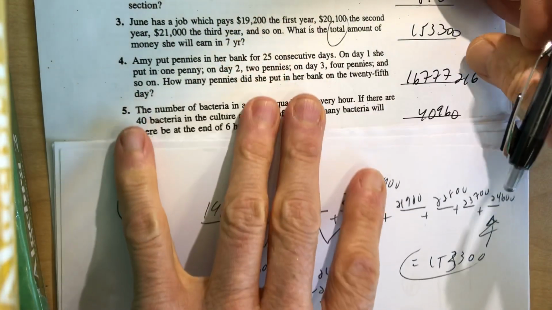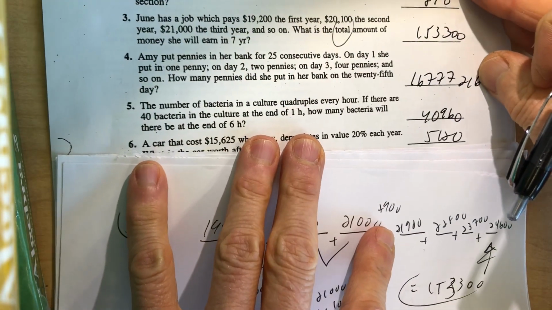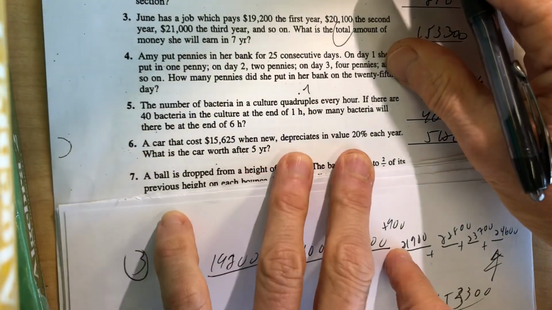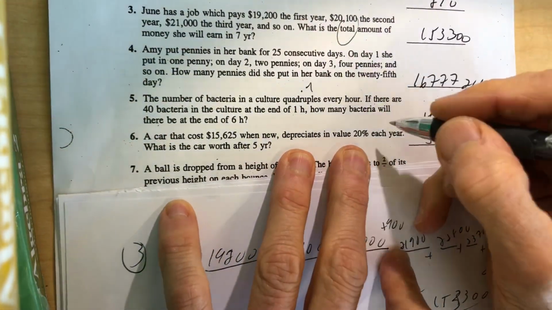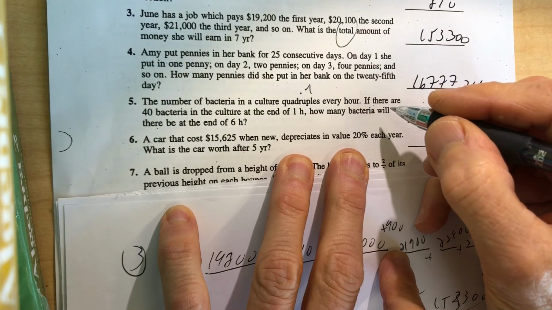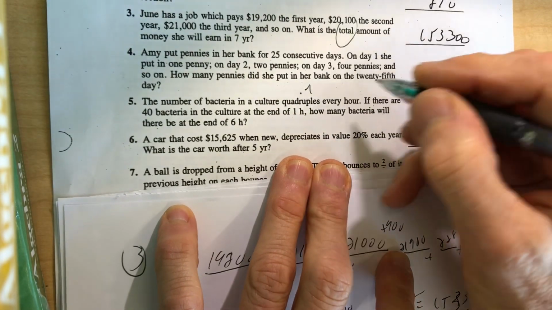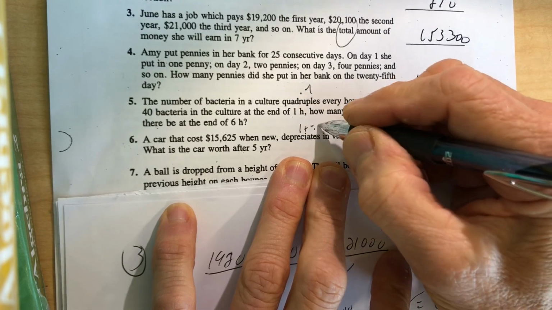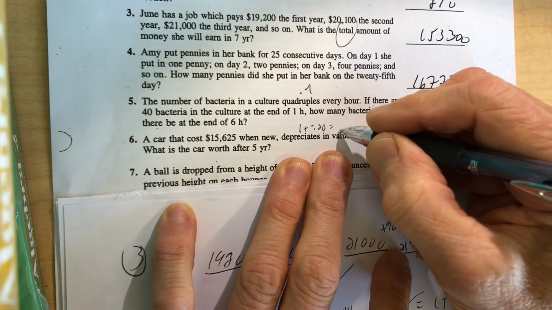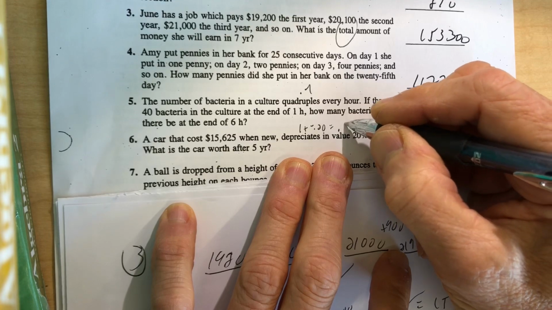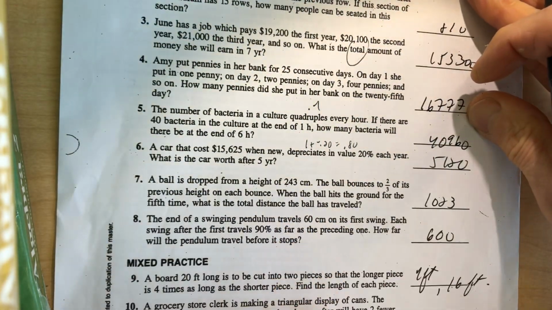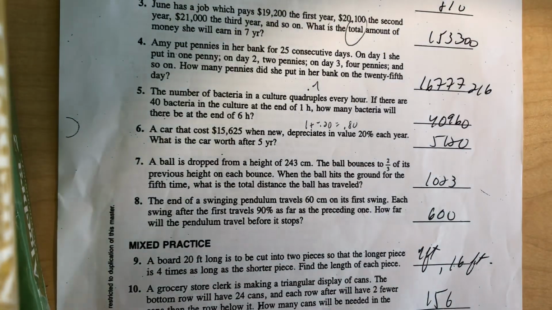Okay, so let's see if there's anything else. Quadruples means times 4. Depreciates means go down in value. So for the value that's left, you'd go 1 plus negative 0.20. So what you need for your series is 0.80. Okay, I think you're good.